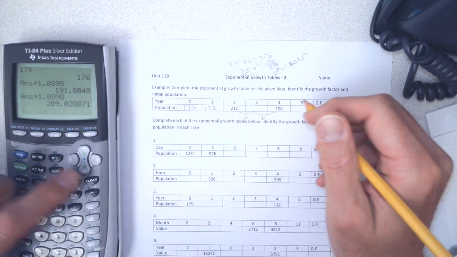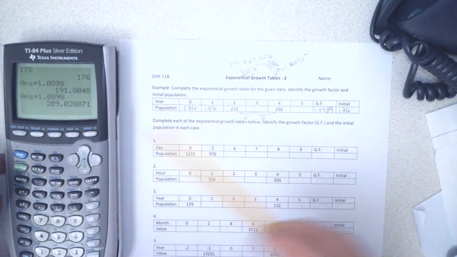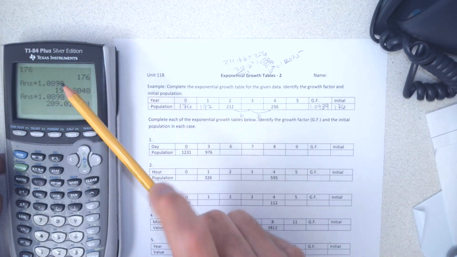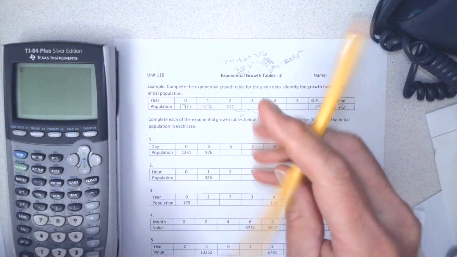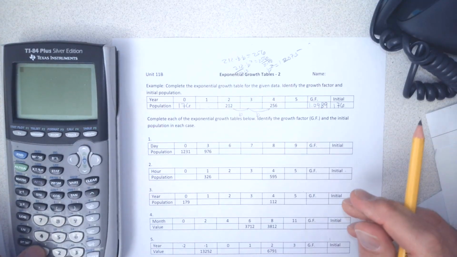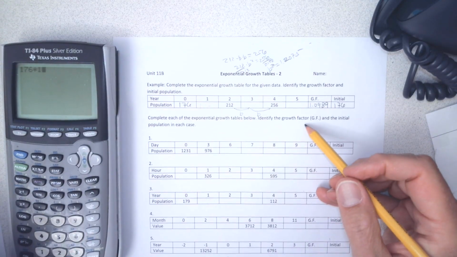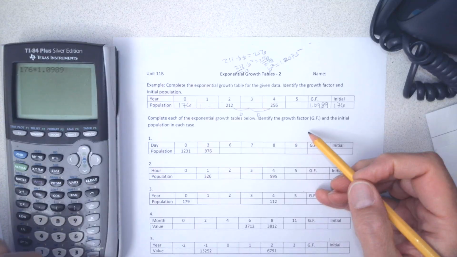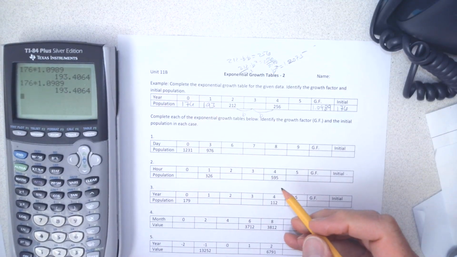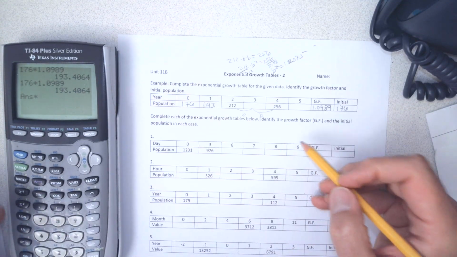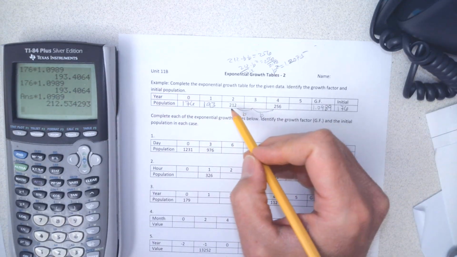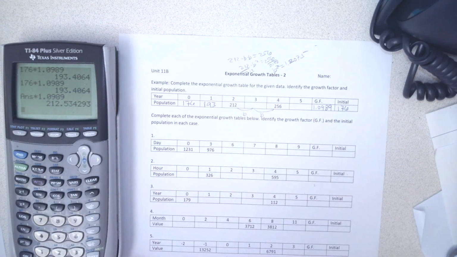Okay, I spotted it. Common mistake. If you look on my calculator, instead of putting 1.0989, I put 1.898. So I got my 8s and my 9s mixed up. I'm going to try that again. So this is probably not a 192. Love a good eraser. Let's try it again. 176 times 1.0989, and that's a 193. And if I hit the enter again, times 1.0989, enter. There's my 212. It's pushing it up closer to a 213, but pretty close.